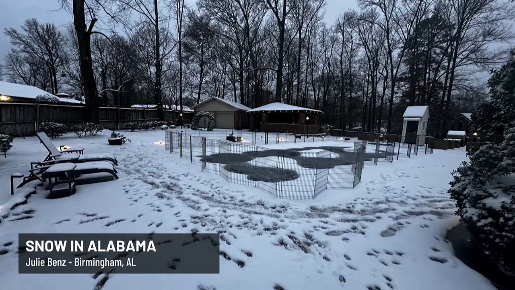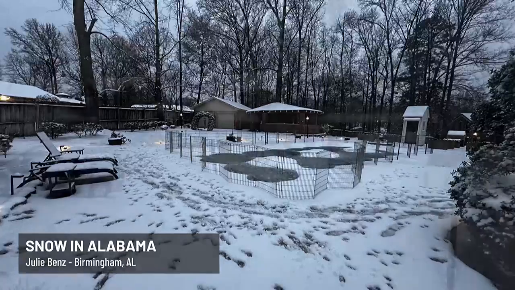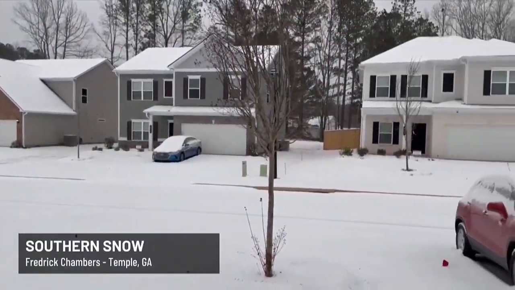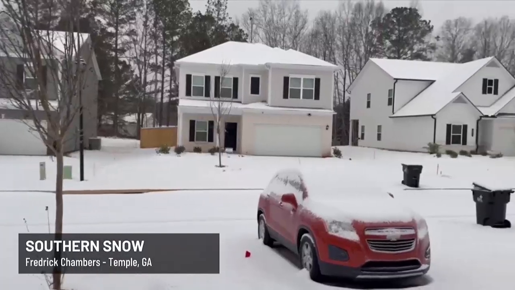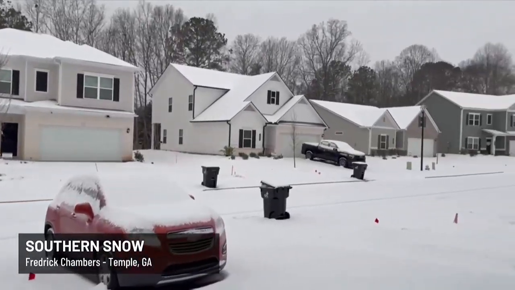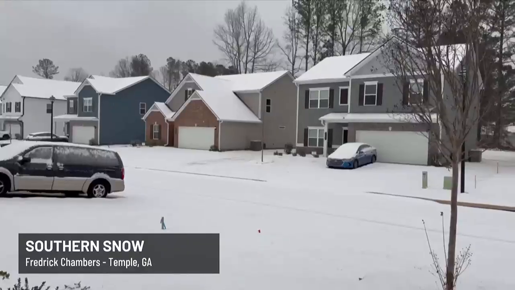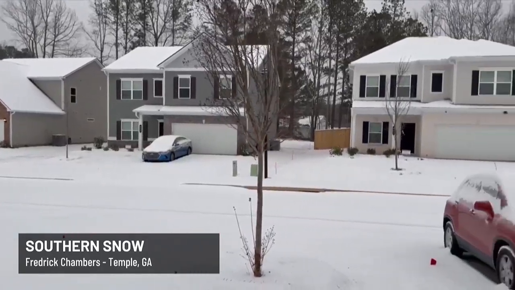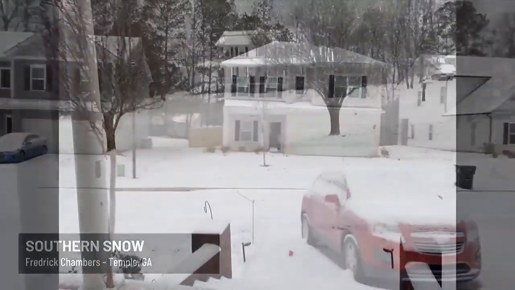This is Julie Ben, sent this in from Birmingham. We're going to take a second and look at some of the photos that have been sent in, along with some videos as well. A decent amount of snow for folks in Birmingham, folks north of that. This is Temple, Georgia. This is in between the state line and Atlanta. So if you're driving on Interstate 20, about halfway in between Atlanta and the state line. Frederick Chambers sent this one in, a thick layer of snow there.